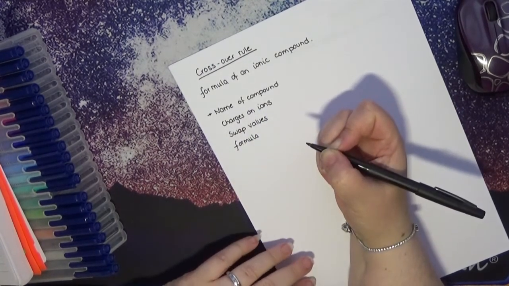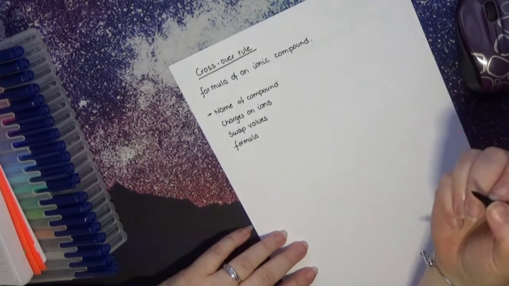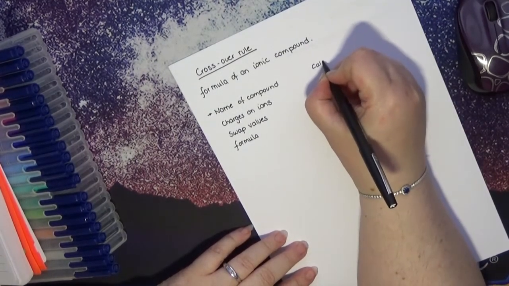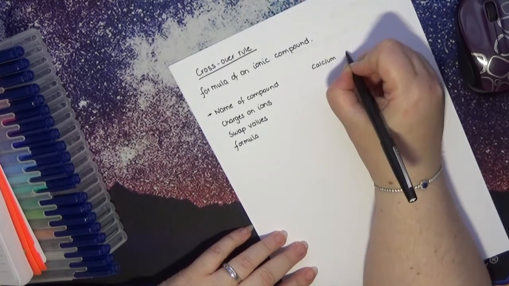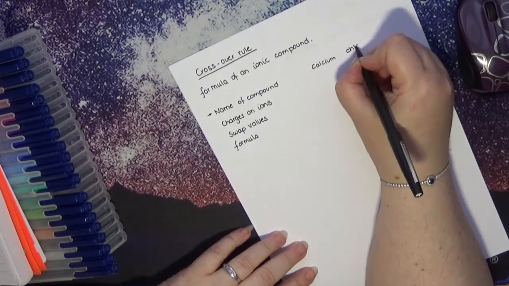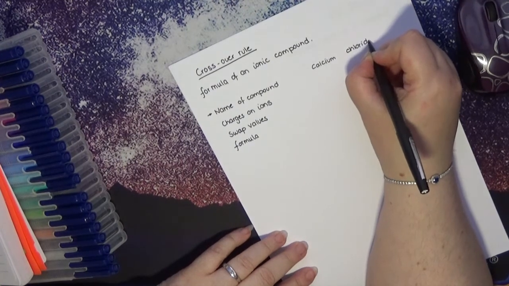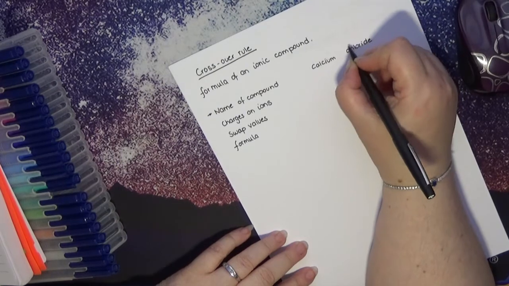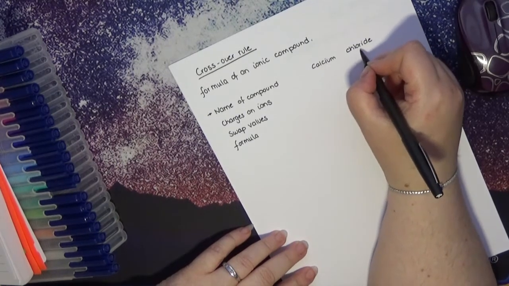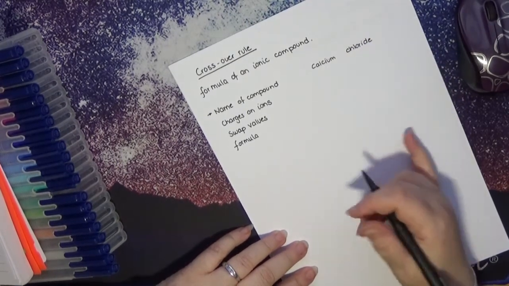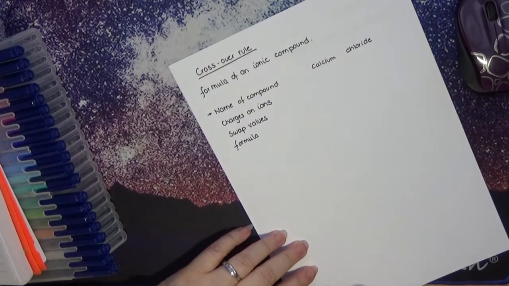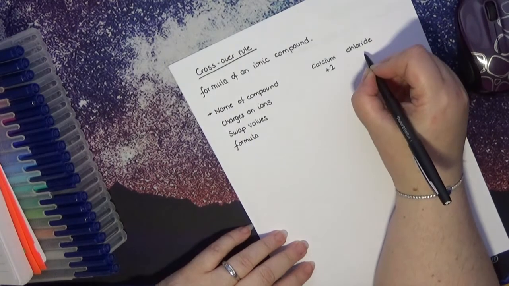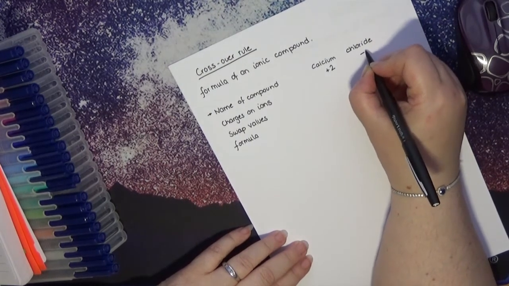Okay. Easiest way to look at this is actually with an example. So I'm going to go for calcium chloride. If a name ends in IDE, remember it's only that element in it, so it's chlorine within that. Calcium, group 2, has a charge of +2. Chlorine is in group 7, has a charge of -1.